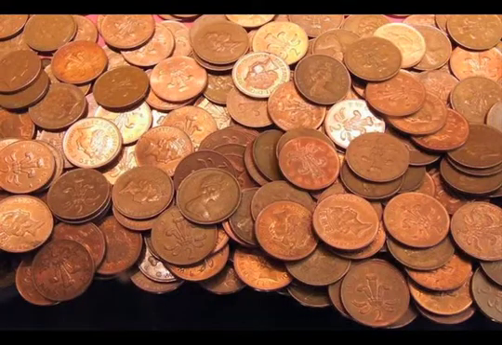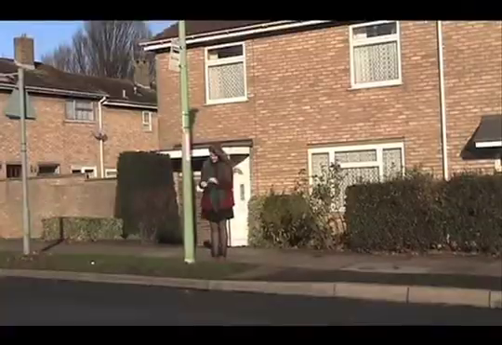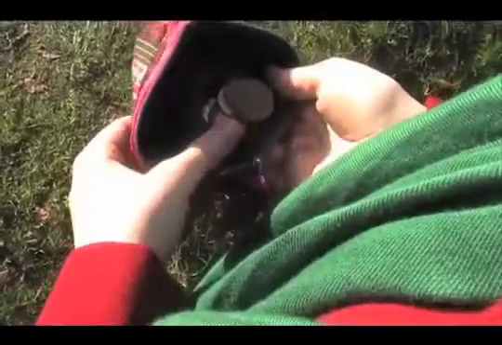For this frame, I used props such as copper coins. I wanted the audience to realise that this person comes from a lower class and she's poor, and by having this over-the-shoulder shot, it gives you a point of view and puts the audience in the position of the character.